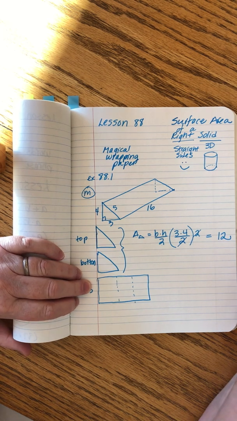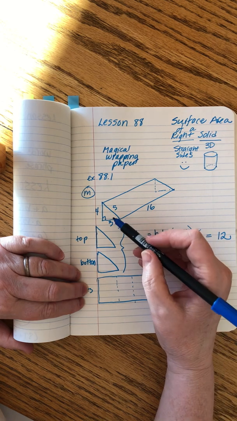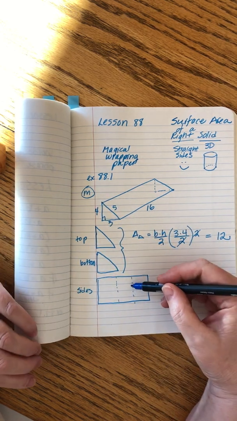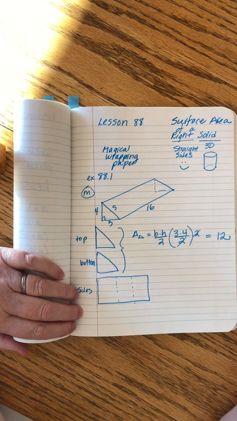Okay, so we've dealt with the triangles. We know it's a total area of 12 meters squared for both of them. Now, this side thing, here's what we have to remember.